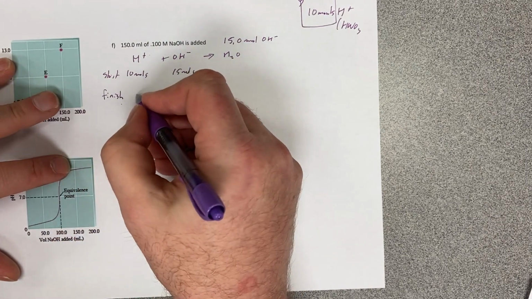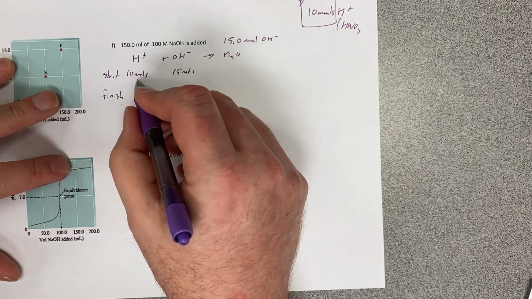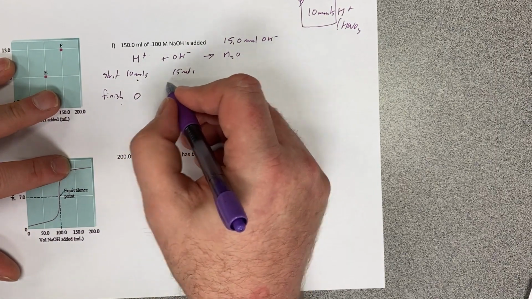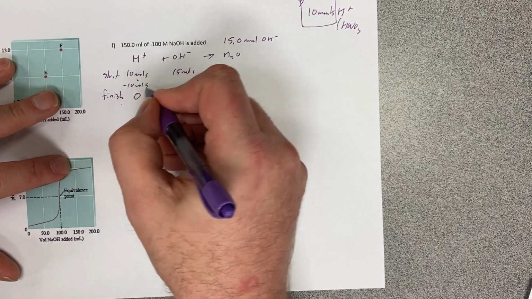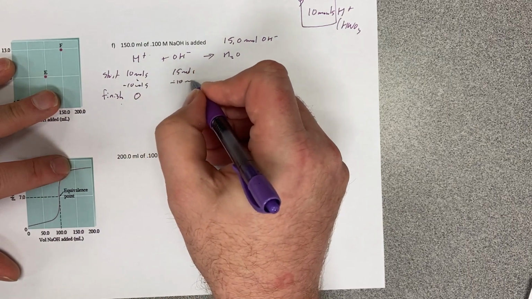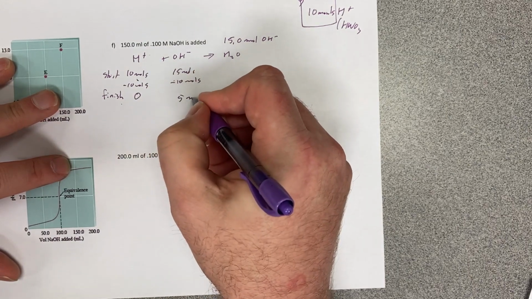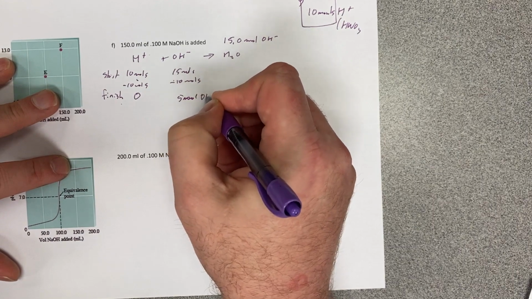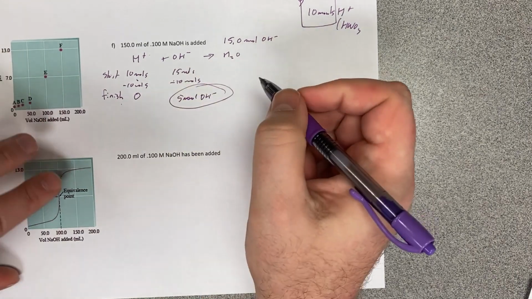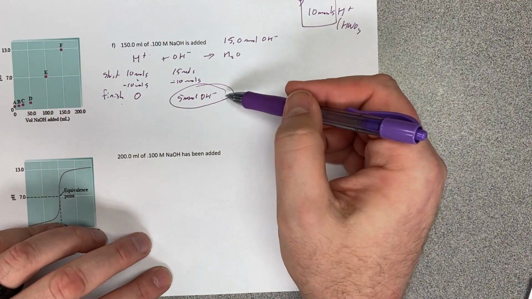But wouldn't we have none of this left? Because 10 millimoles of this, won't it work out? We lose 10 millimoles of this, and won't it take 10 millimoles of this with it? And then at the end, won't we end up with 5 millimoles of OH minus? And here's the thing. Now for the first time, we have leftover OH minus.